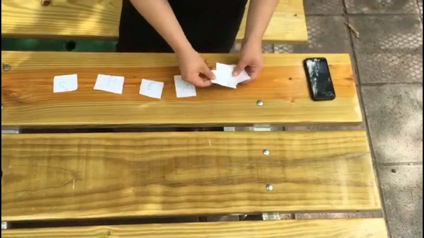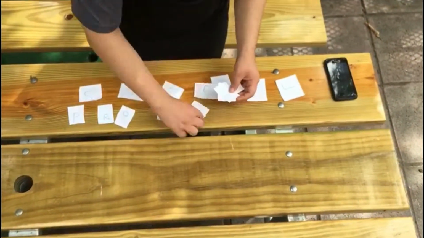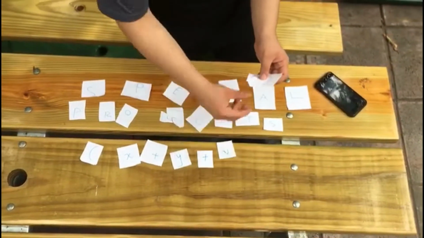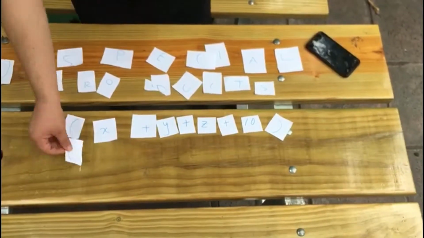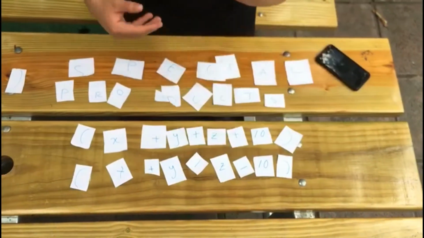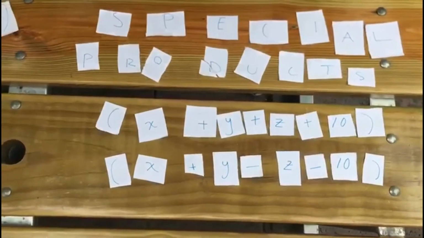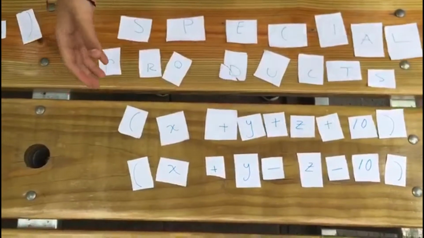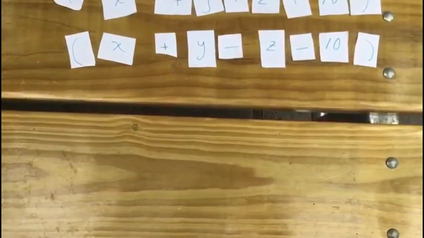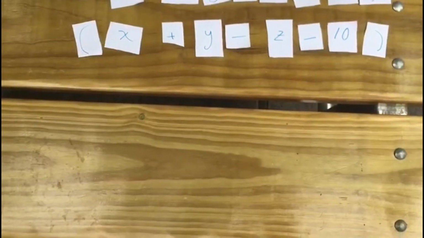So we want to talk about special products. With special products, we have the problem of (x + y)^2 + 10 times (x + y) minus (z minus 10). Now, the first thing you have to do is to basically identify what type of binomial, trinomial, polynomial it is. First, is it a binomial to the square?